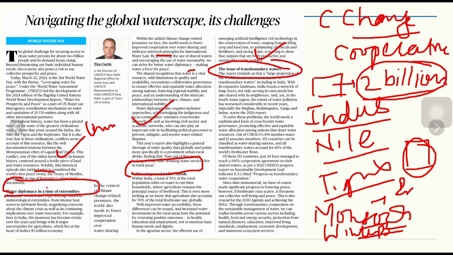India boasts a network of long rivers, not only serving its own needs but also shared with its neighbors. In the South Asian region, the extent of water pollution has worsened considerably in recent years, especially in the Meghna, Brahmaputra, Ganga, and Indus rivers. To solve these problems, the world needs a sophisticated form of cross-global water governance, promoting effective and equitable water allocation among nations that share water resources.